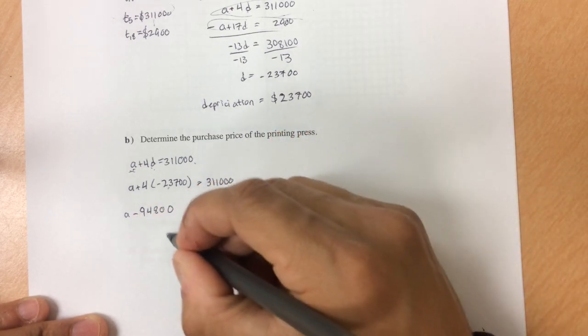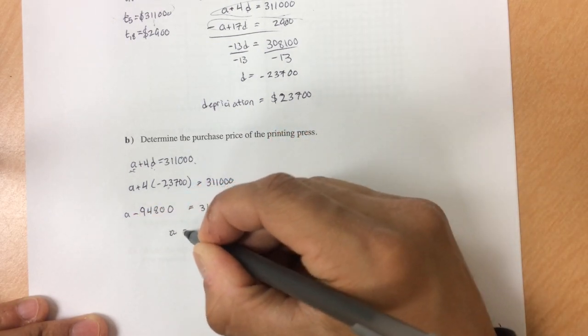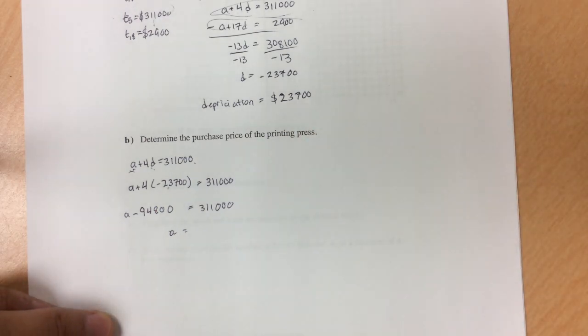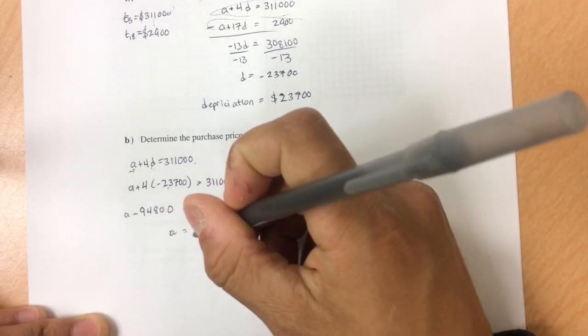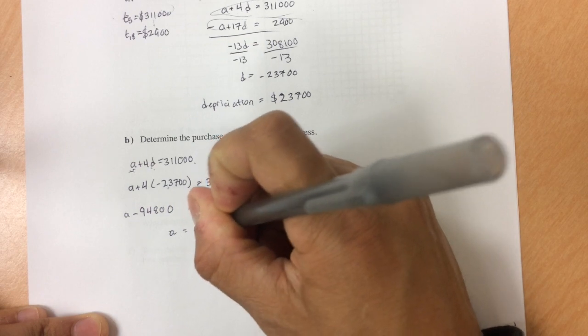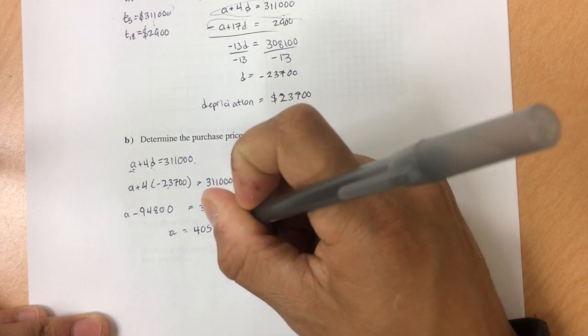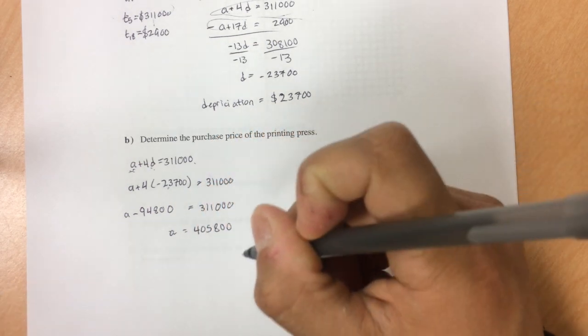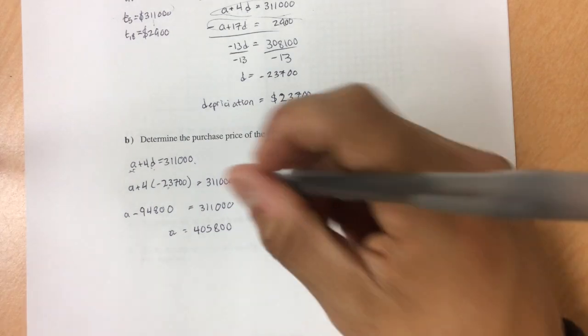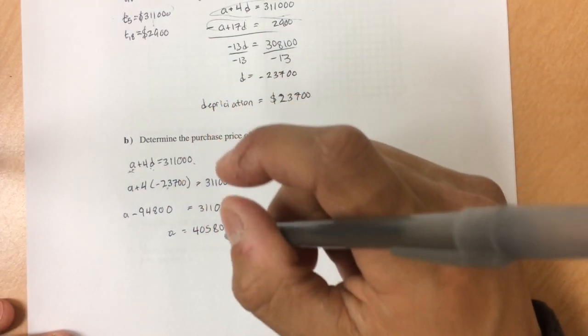And if I want to solve for a, then all I got to do is add 94,800 to both sides. So 94,800 plus 311,000 is going to leave me with $405,800.